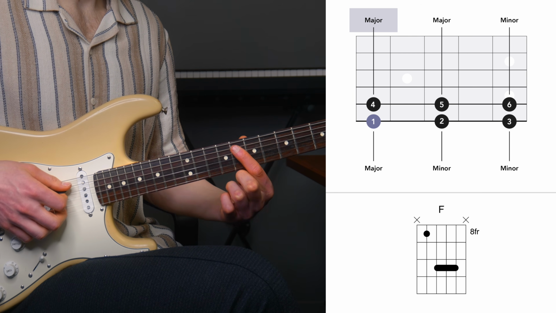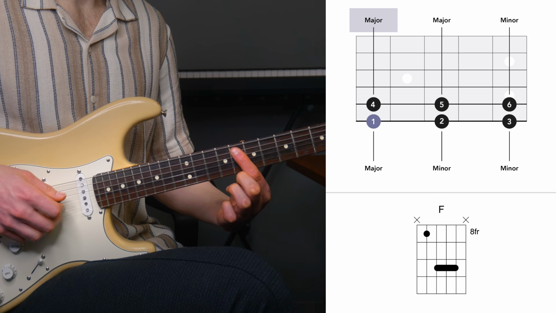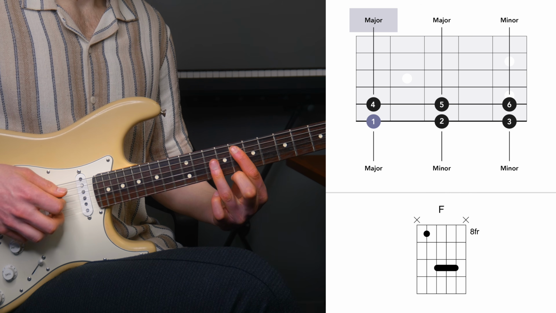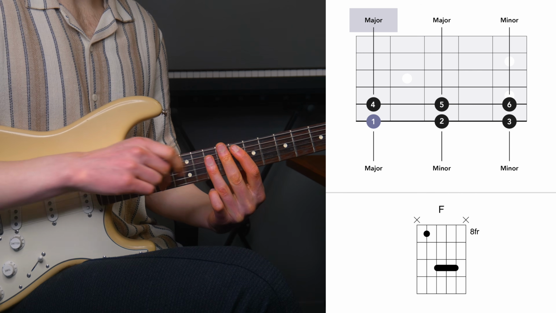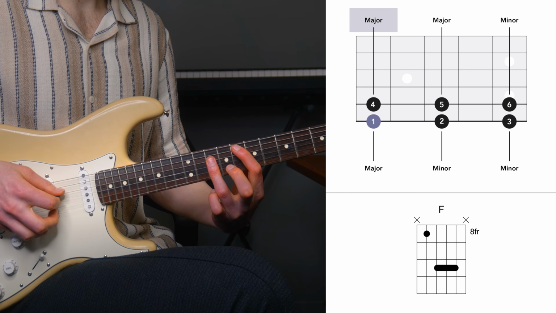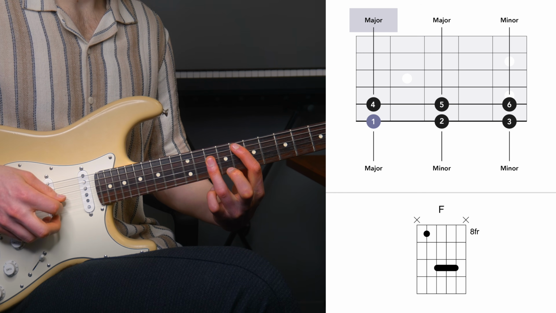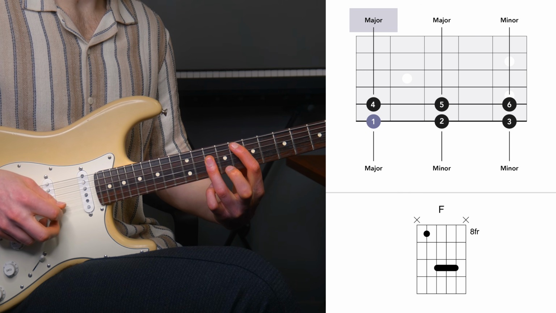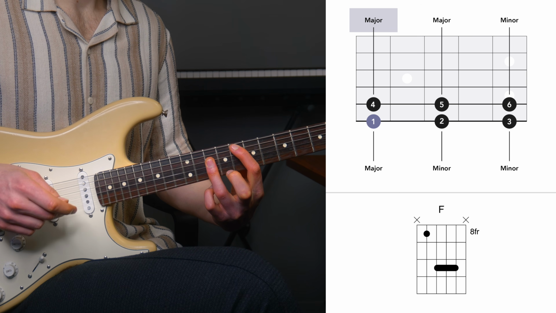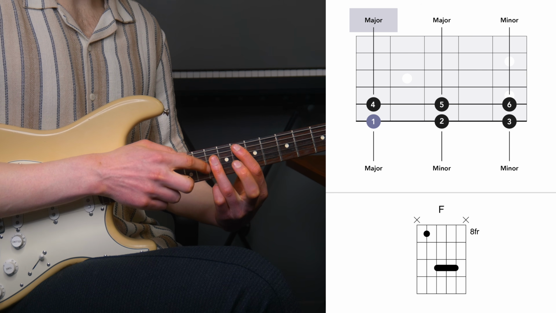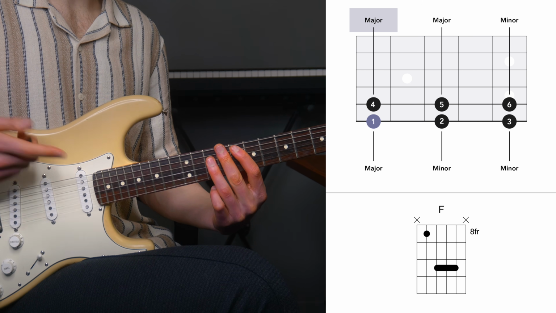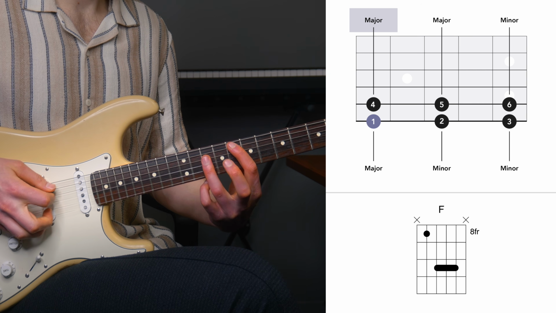That's going to be the 8th fret. Then I like to use my ring finger as a bar and play 10, 10, 10. Make sure your finger is close to the fret, because then it's going to be much easier to do the bar.